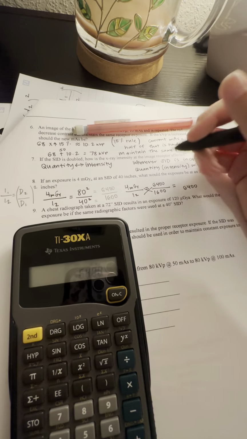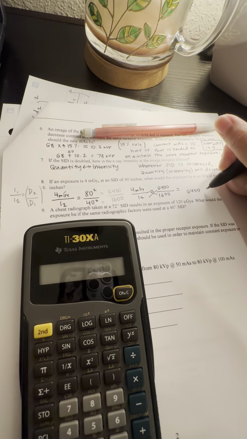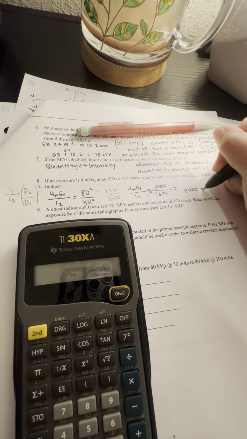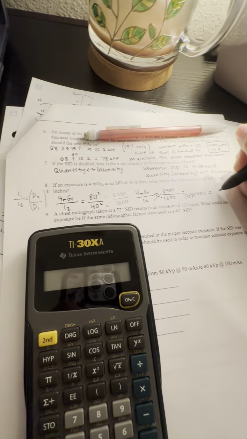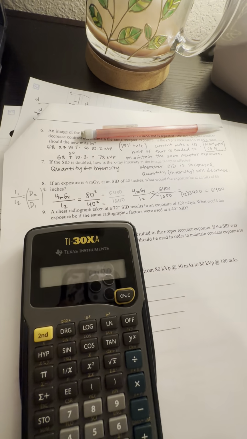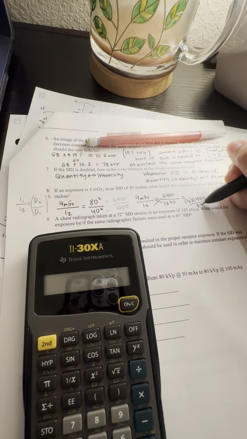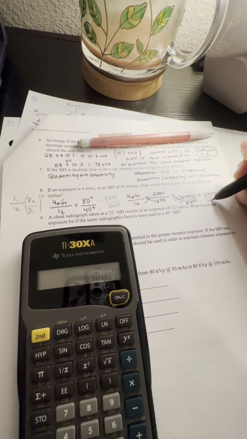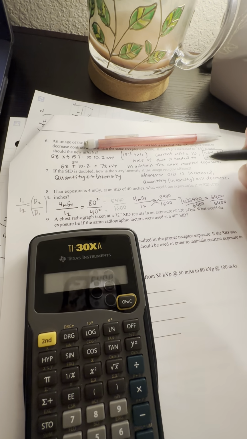And then 64, that's the same thing. So this is intensity 2, and 6,400. Then we have to divide this by itself, because we always have to get I2 alone.